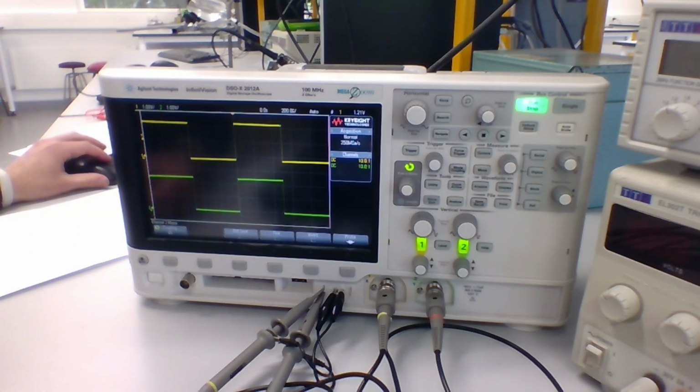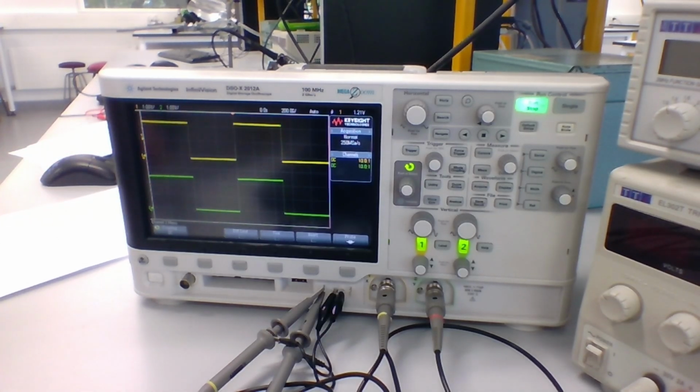Okay. So always make sure you go through and do that compensation before you start using your probes. It's quick and easy to do, but it will save you quite a bit of a headache.